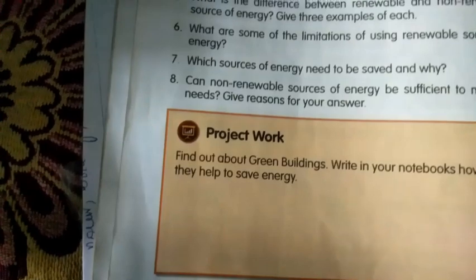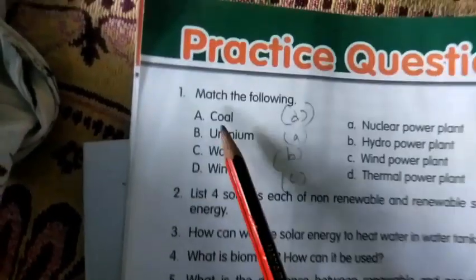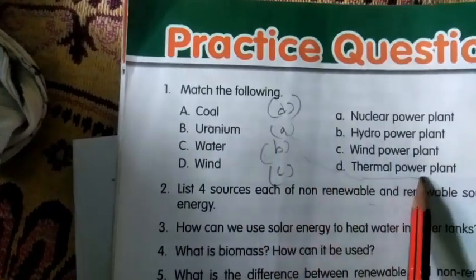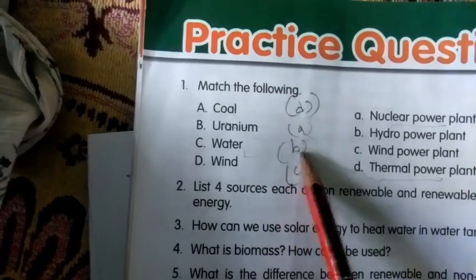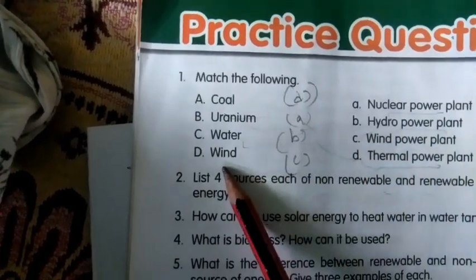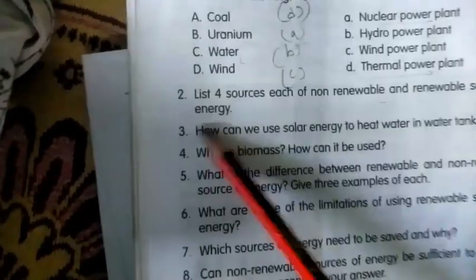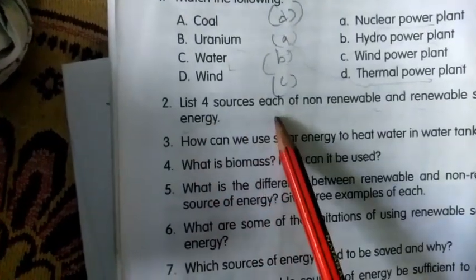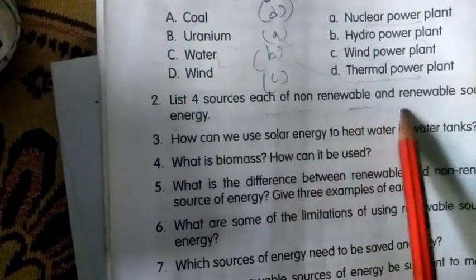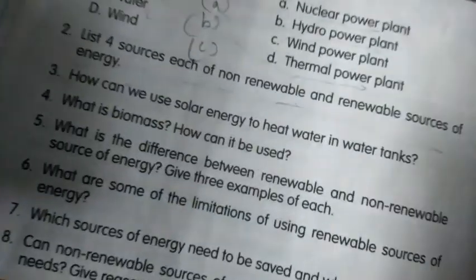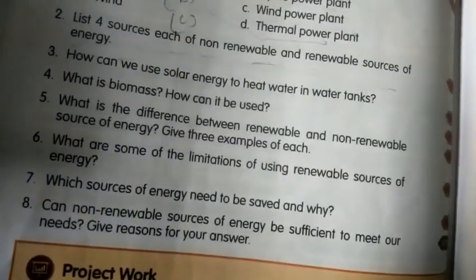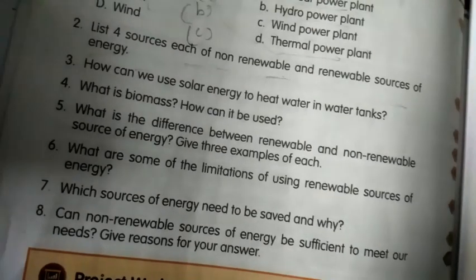Now turn to page number 158. Now see, fill in the match the following. You see, first one coal, you go with thermal power plant. Uranium, write down nuclear power plant. Water, B you write hydropower plant. Wind, you write C, wind power plant. Now second one, list 4 sources each of non-renewable and renewable sources of energy. That answer you have to write, renewable and non-renewable sources of energy.